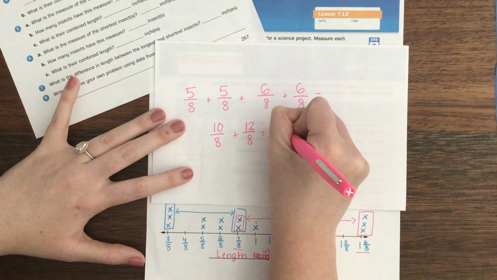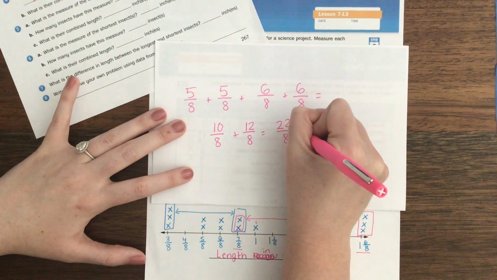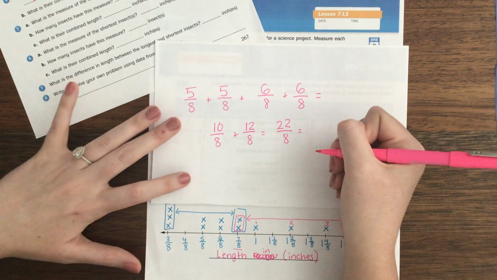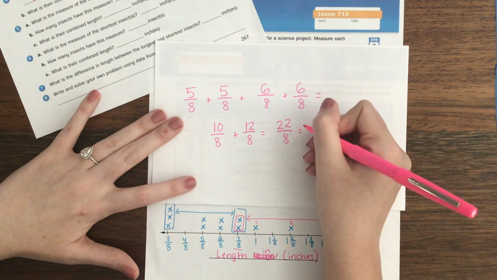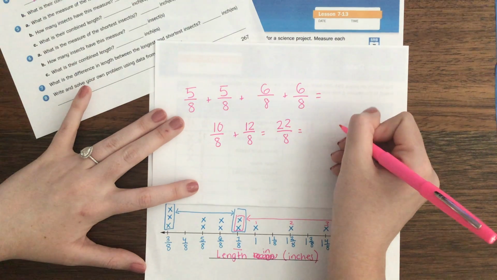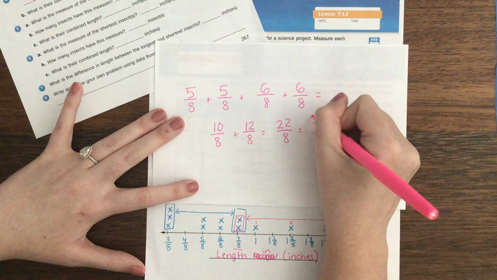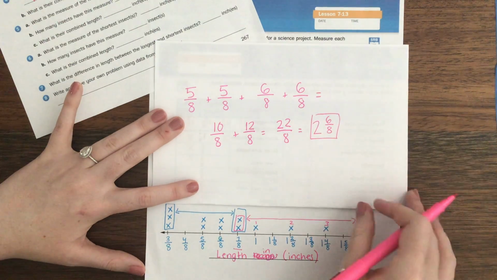And if you add across, you get 22/8. And if I convert that from an improper fraction to a mixed number, I'm gonna get 2 6/8 as my answer.